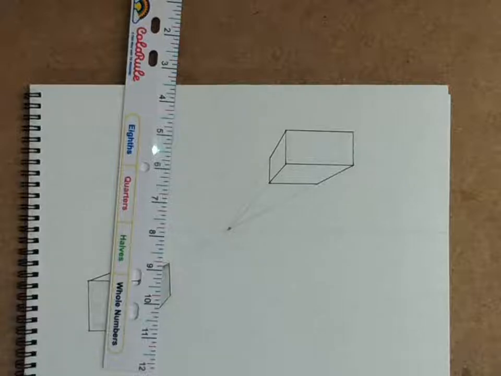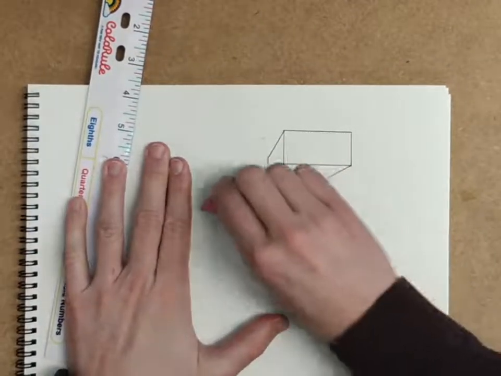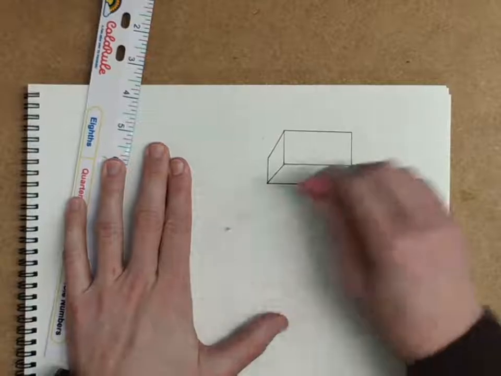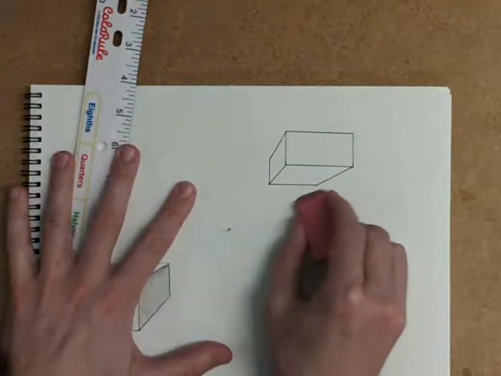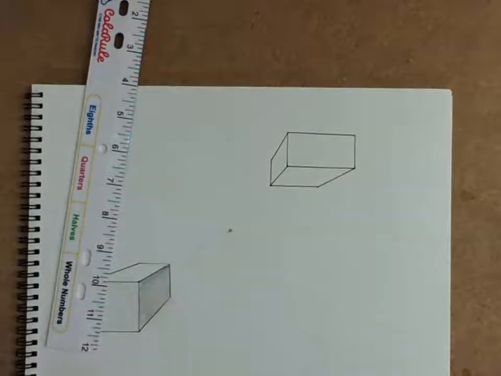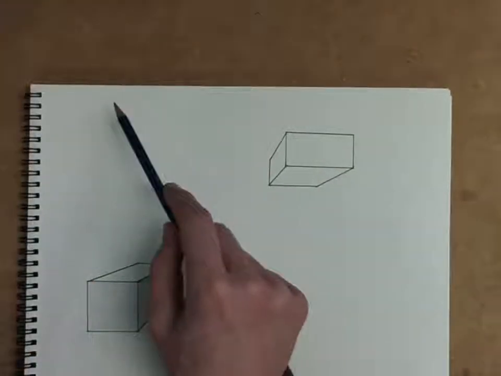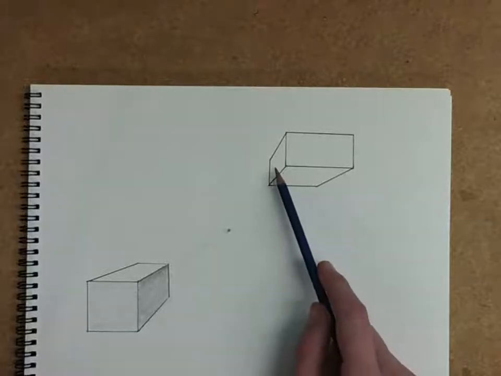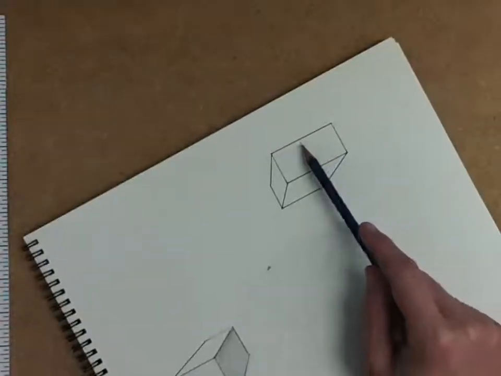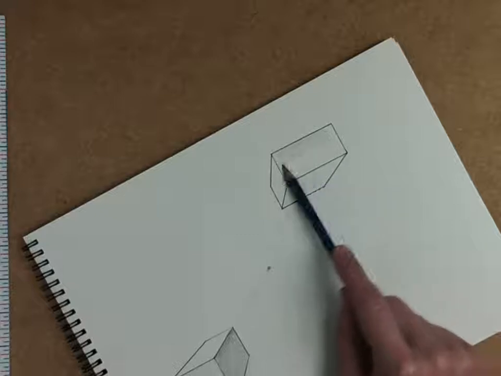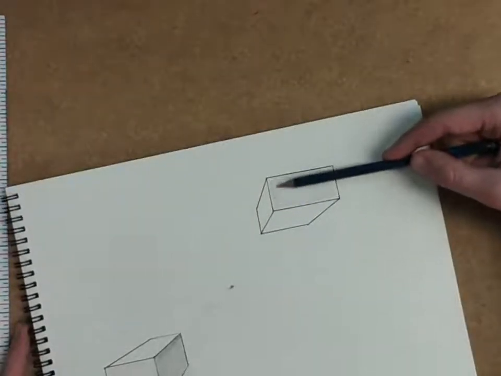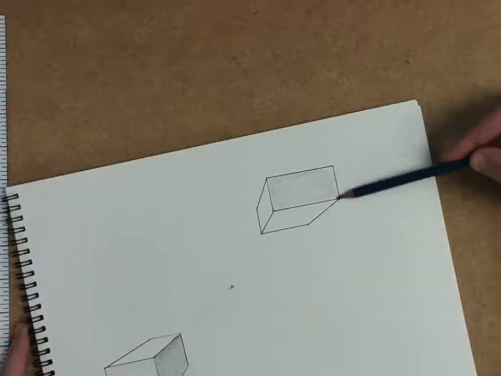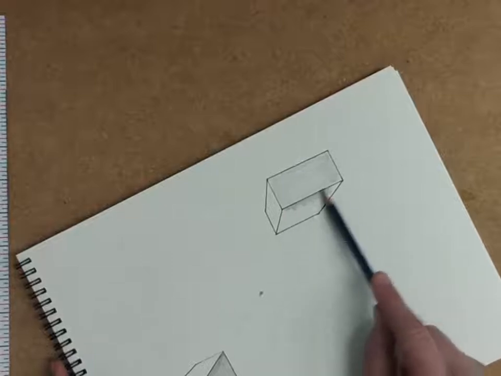And then, since I press lightly with my HB pencil, I am able to fully erase my lines that are no longer needed. So once again, if our light source was coming from over here, that means this side would be the highlighted side. This side would be the middle value. And then the underside is under the object, under and away from the light source.